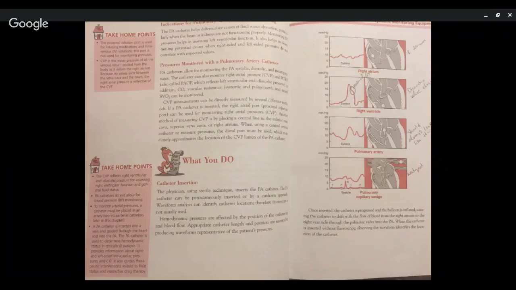Pressures monitored with a pulmonary artery catheter. PA catheters allow for monitoring the PA systolic, diastolic, and mean pressures.